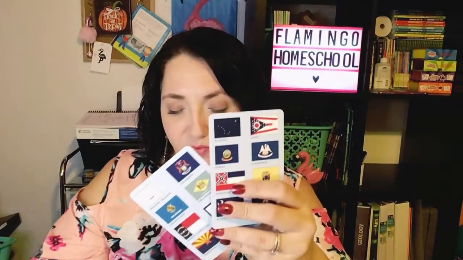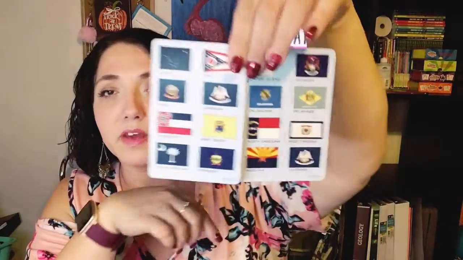It's kind of like Spot It, if you've ever played Spot It. My kids really love this game, and it helps so much with them learning the flags. So you have to look at the two cards and figure out what two flags are the same. Here you would have Louisiana and Louisiana on those two, and whoever says it first gets the cards, and whoever has the most cards wins the game.